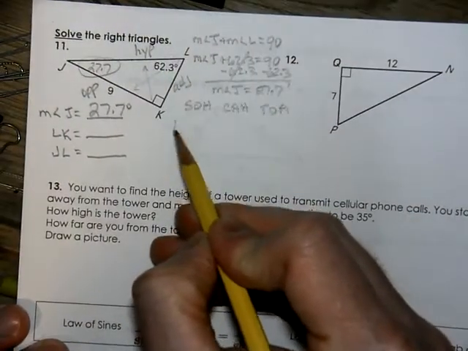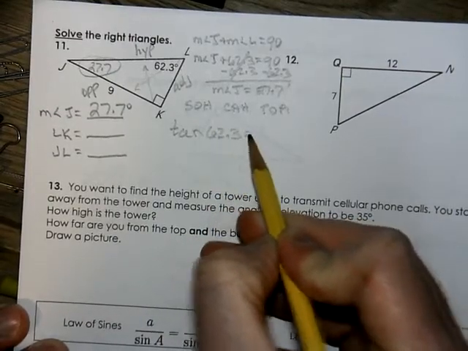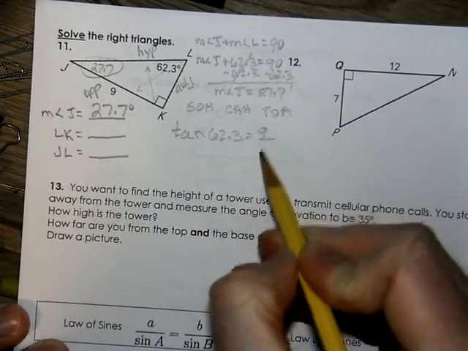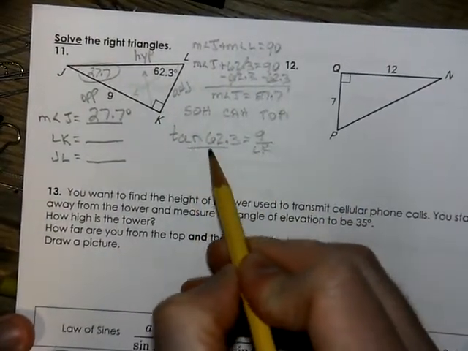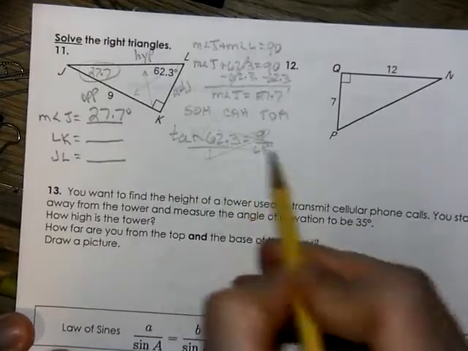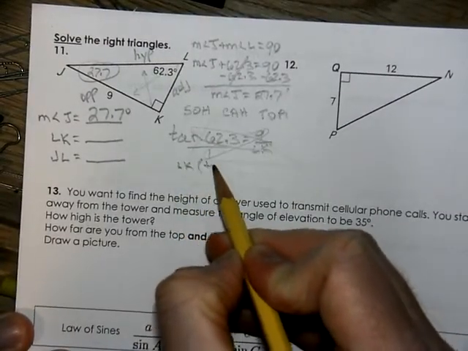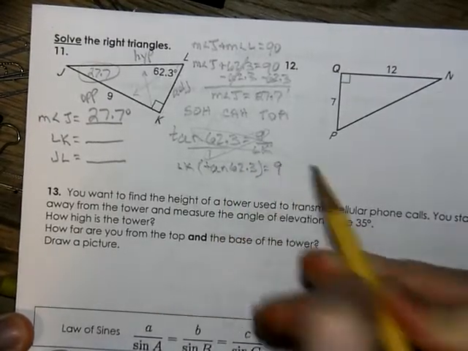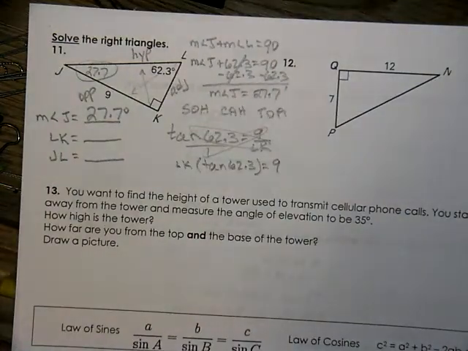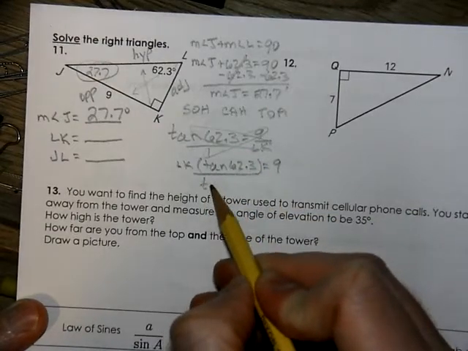So I know that I'm going to use the tangent of 62.3, 9 over LK. So you cross multiply. So LK times tangent of 62.3 is going to equal 9. Now in this one we have to divide by the tangent of 62.3 because I want to get my LK by itself.